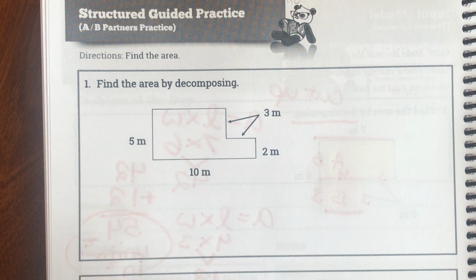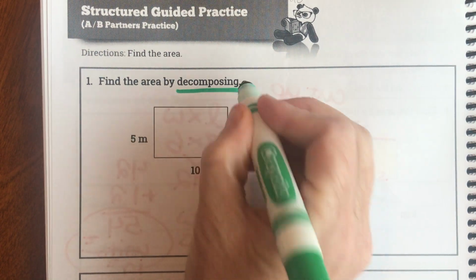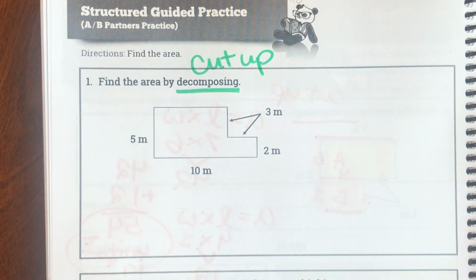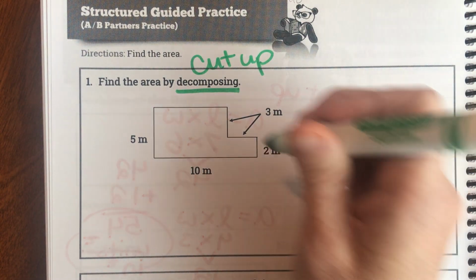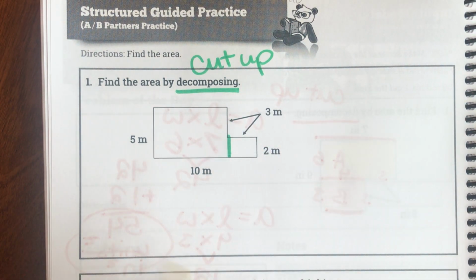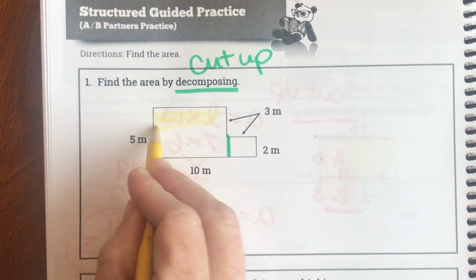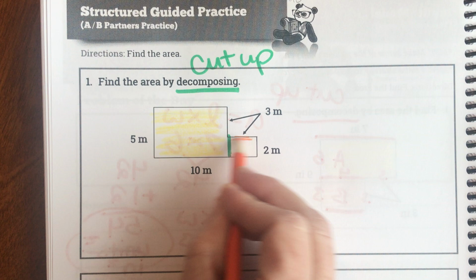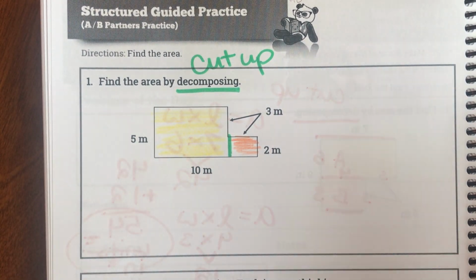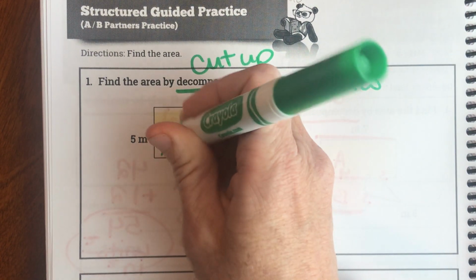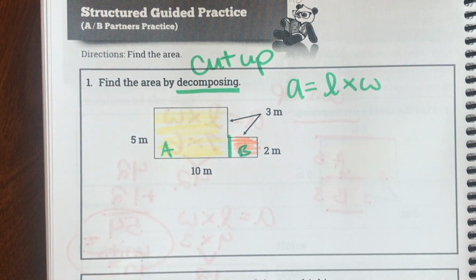Okay, my first one says we're going to find the area by decomposing. Remember, decomposing means we're going to cut up. So we're going to cut up this shape into 2 rectangles. I think right there is a good spot to cut it up. So we have a really large rectangle and a little tiny small one right here. Okay, and remember, area is length times width. I might find A first and B second.